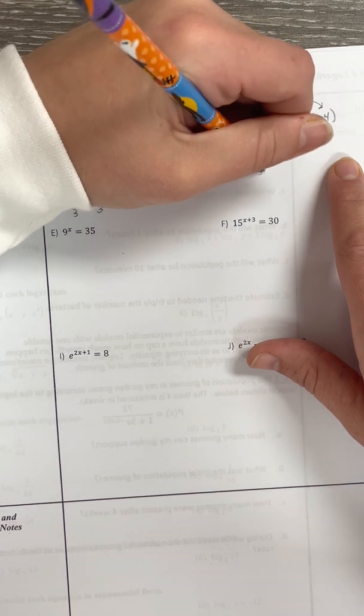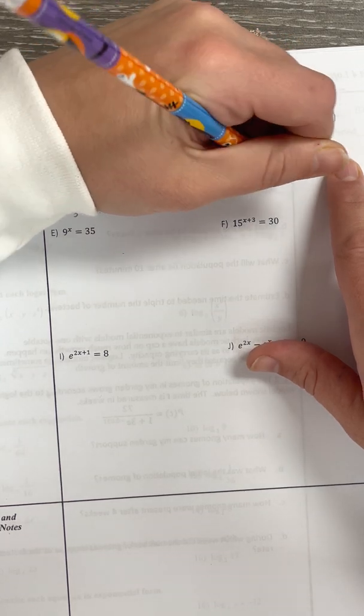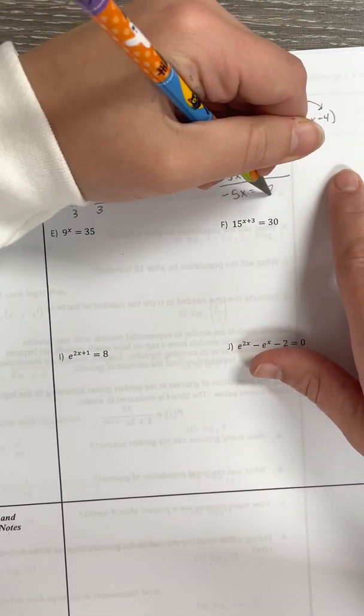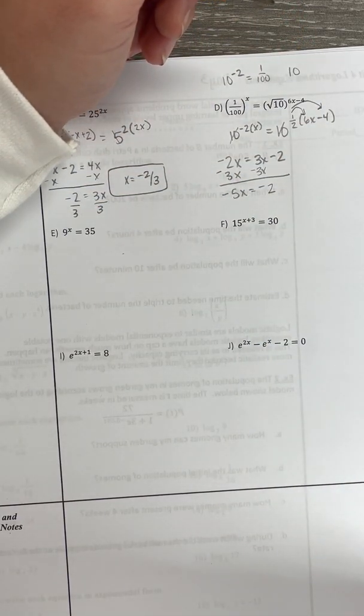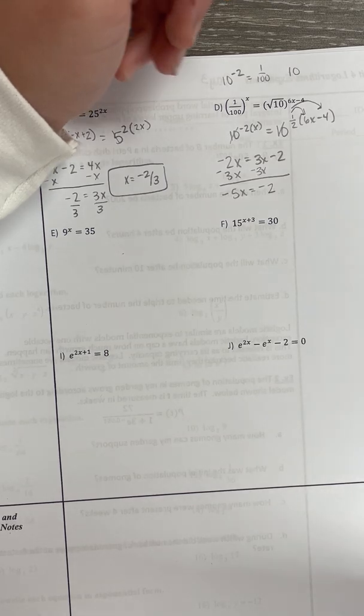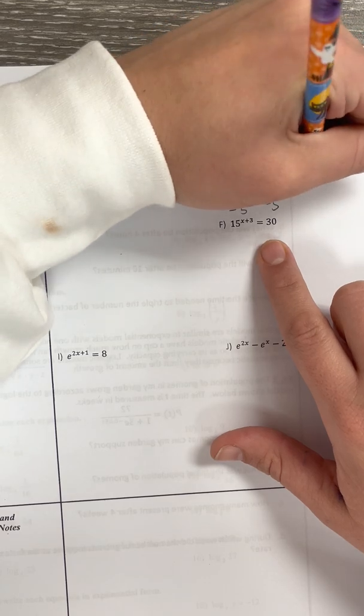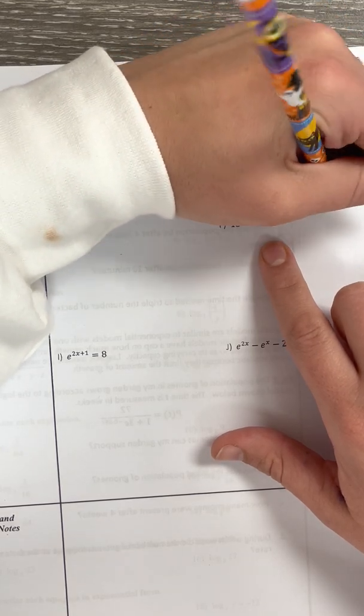And after moving over the 3x, we get negative 5x is equal to negative 2. All right, and once we divide there, we get x is equal to 2/5.